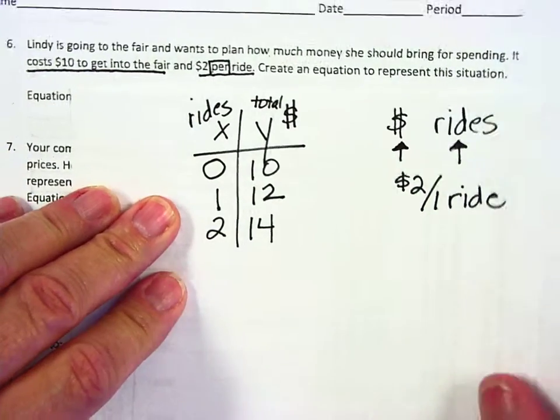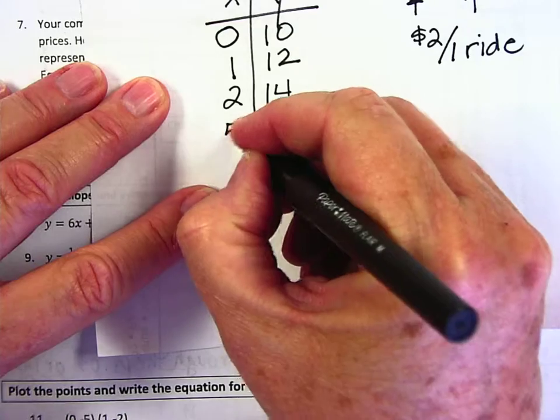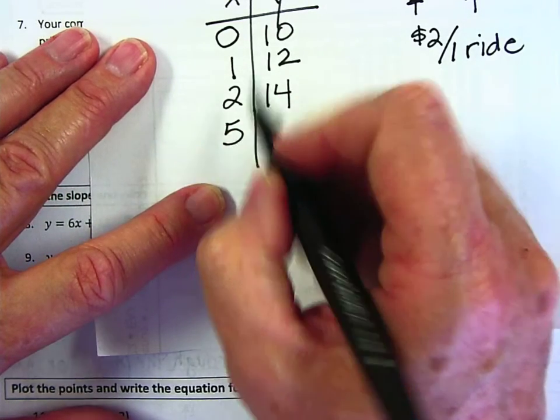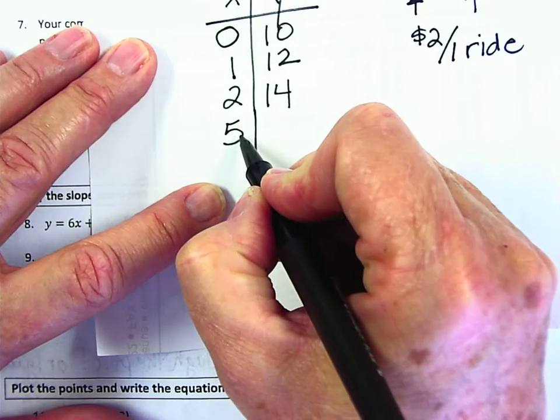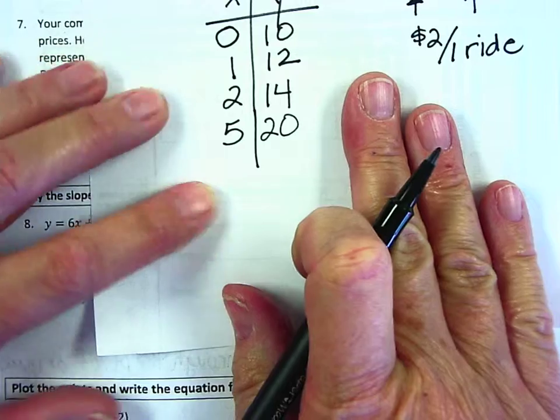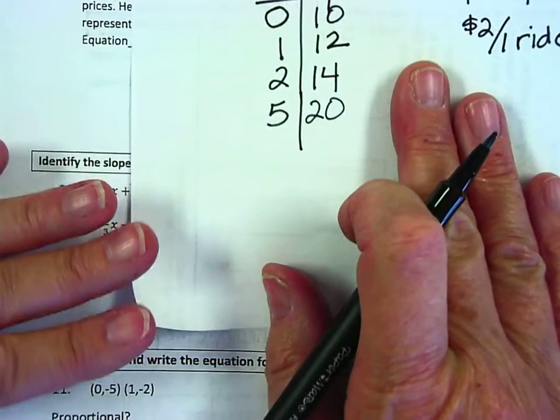What if she went on 5 rides? Well, if she went on 5 rides, it would cost her $2 per ride, would be $10 for rides, $10 to get in, that'd be $20, wouldn't it? I'm starting to see a pattern here.